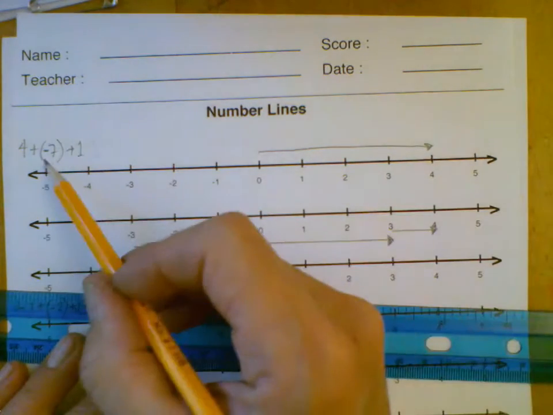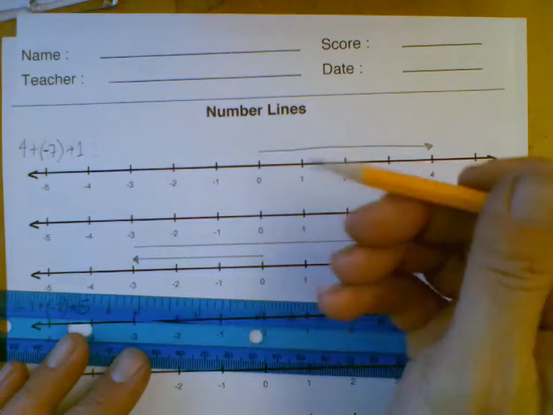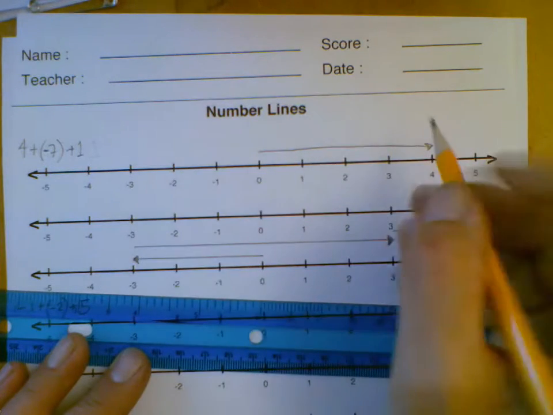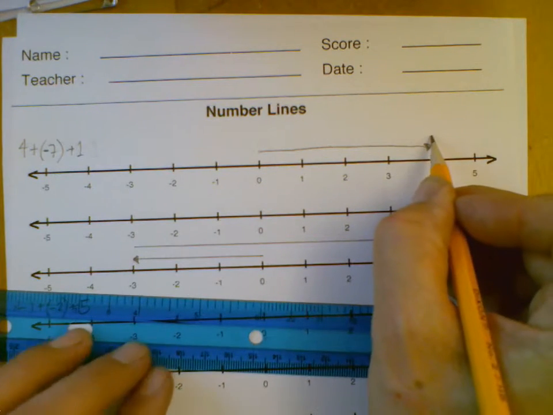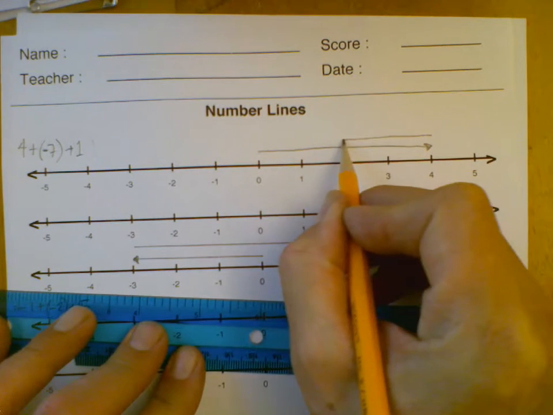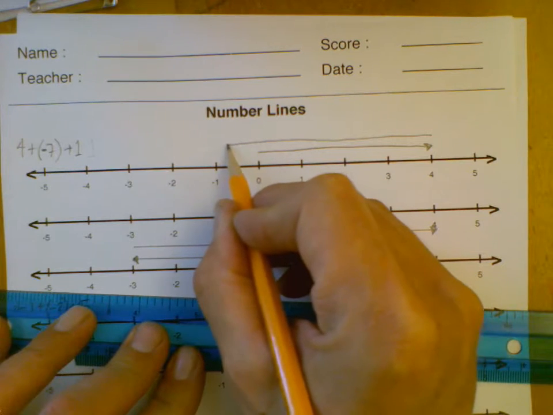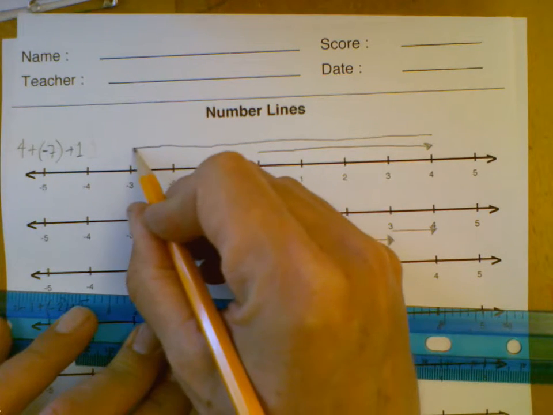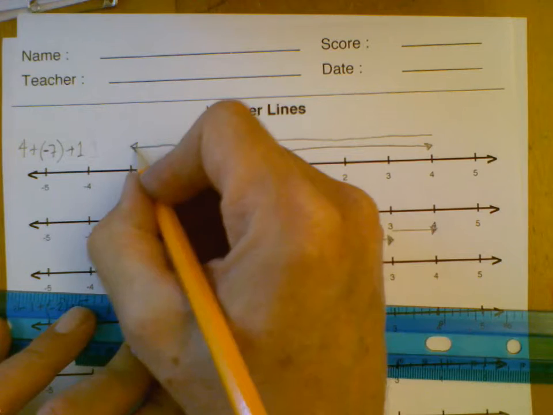Now I'm going to add to it negative 7. Well, negative is this other direction, right? So I need to start where I ended. And this time I'm going to go back 7 places. So 1, 2, 3, 4, 5, 6, 7. So that puts me right there at negative 3.